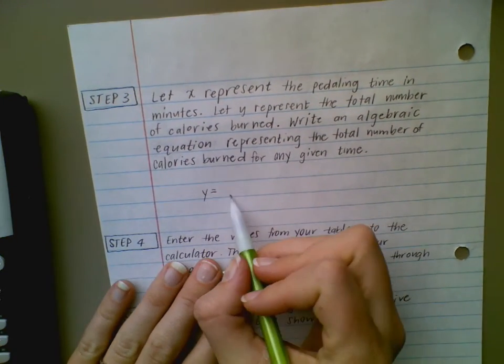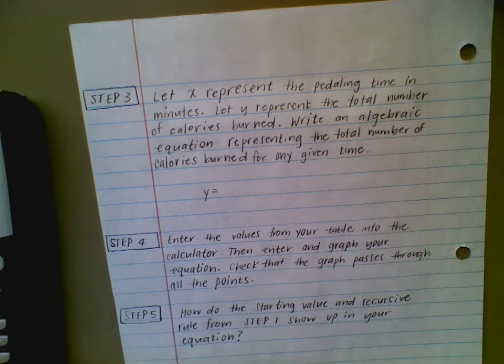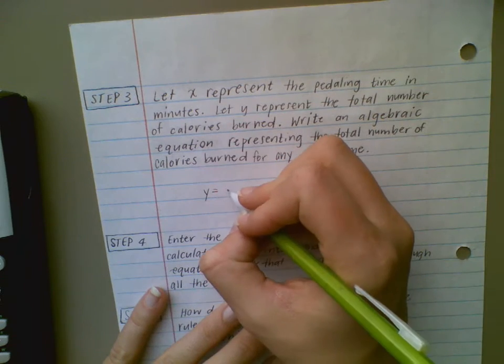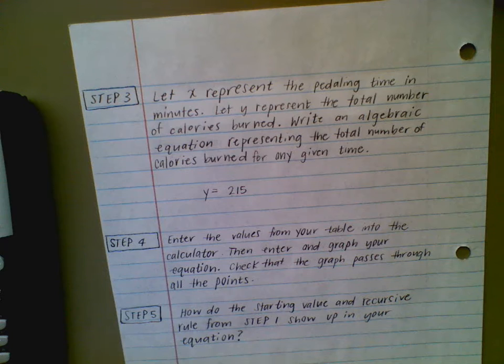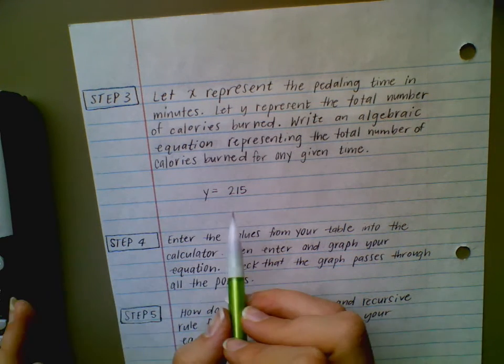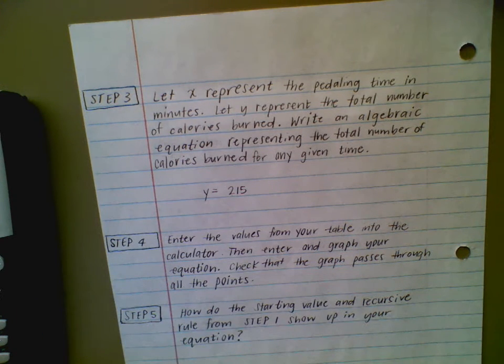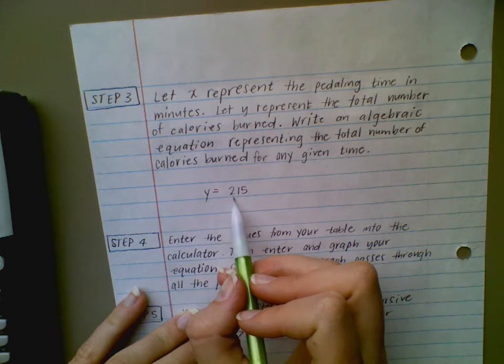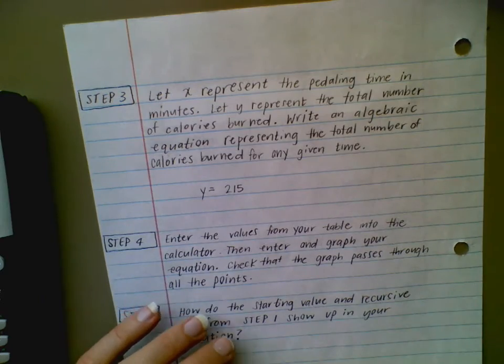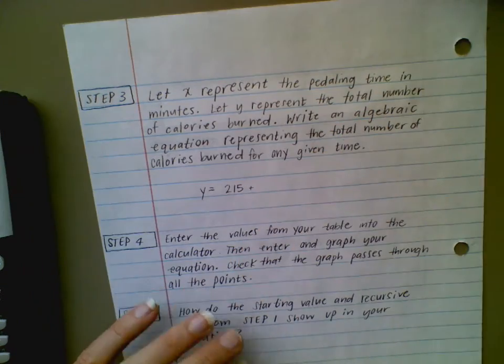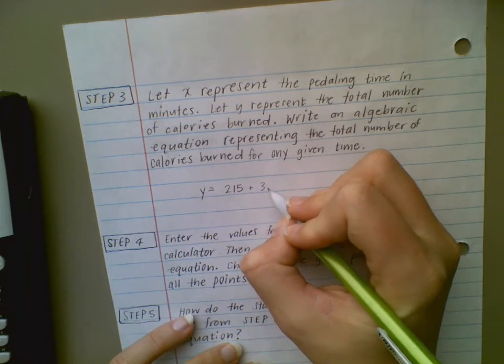The first piece I'm going to put in is my starting point. I'm going to put in 215 because that's where she's starting. So if she rides for 0 minutes, the total calories burned is going to be 215. But then for every minute she rides, she's going to burn another 3.8 calories.